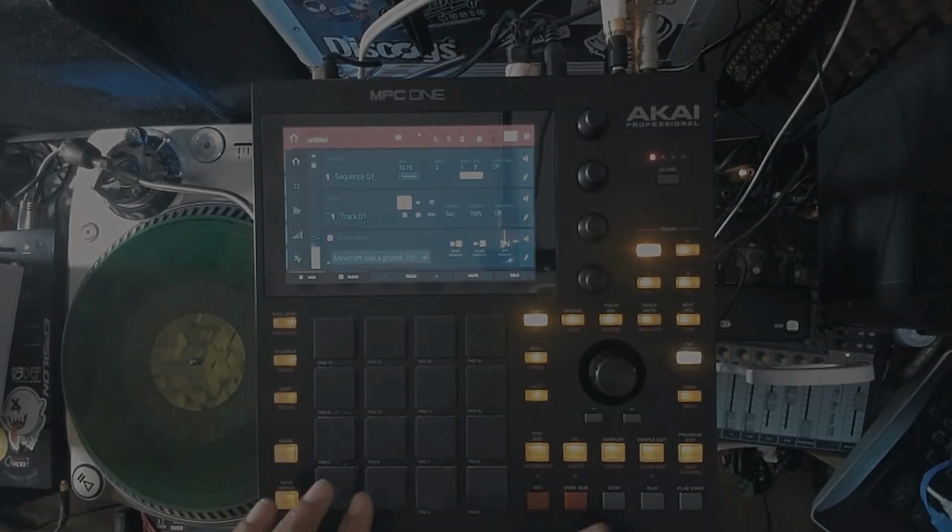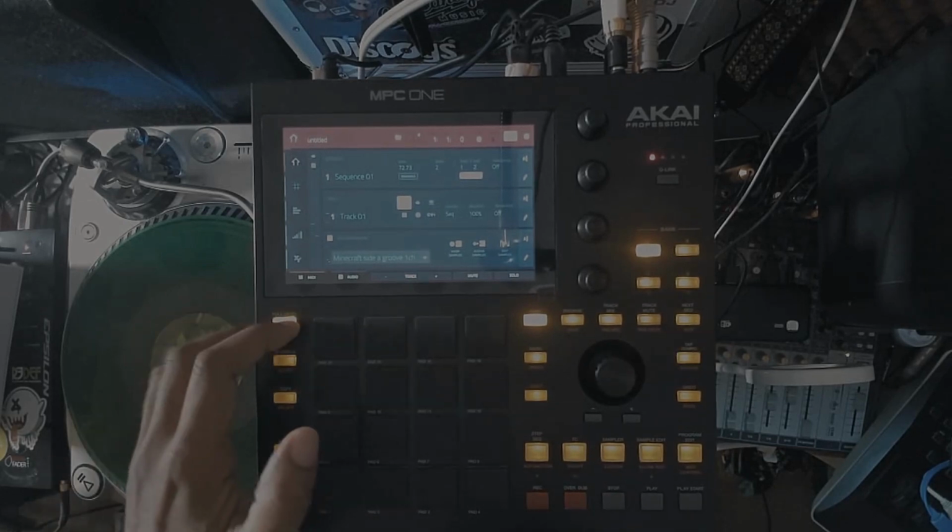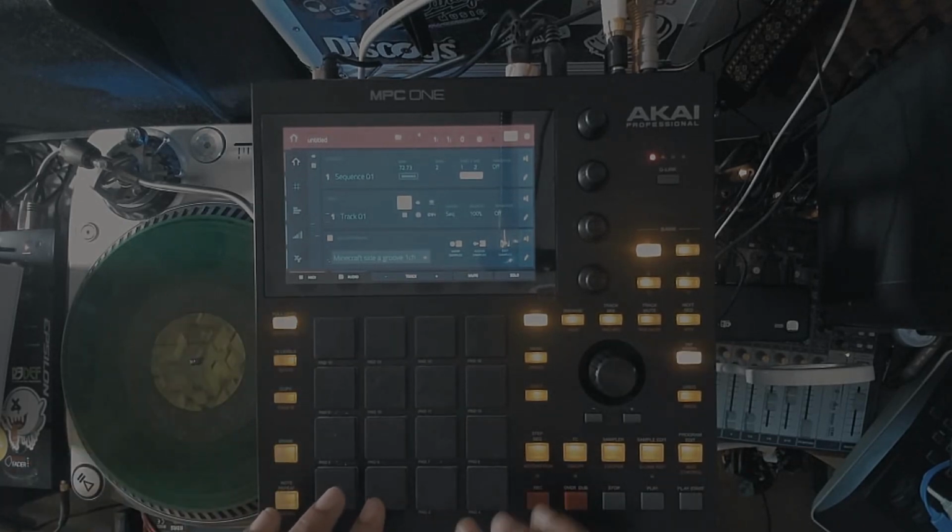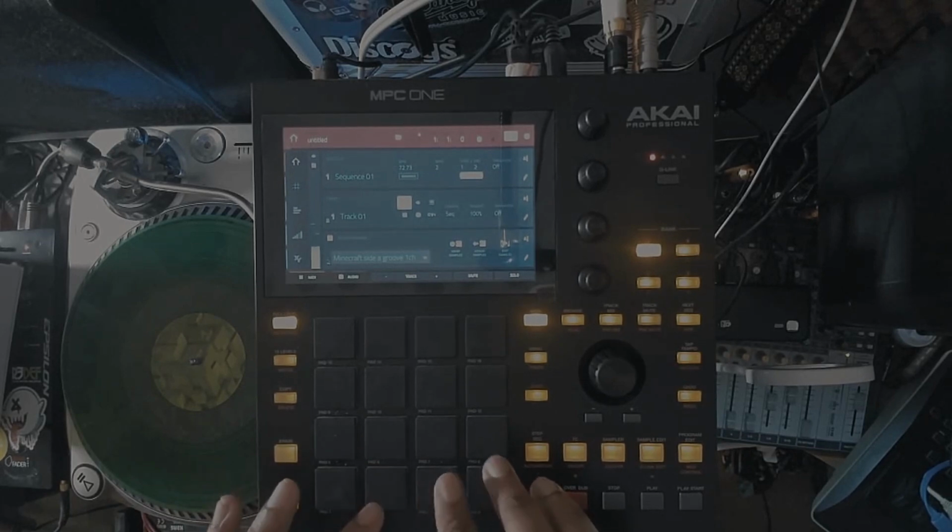Now you can hear that it responds to velocity. You can turn on full velocity or full levels. So what I'm going to do is lay down the drum line, and then we're going to lay down the sample.